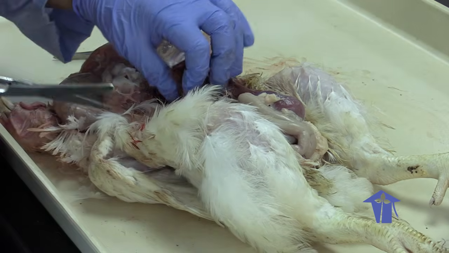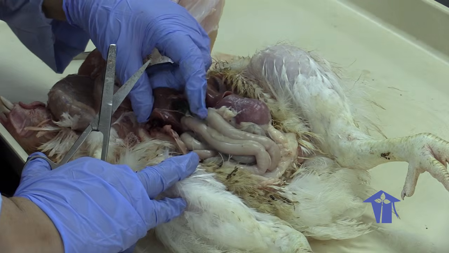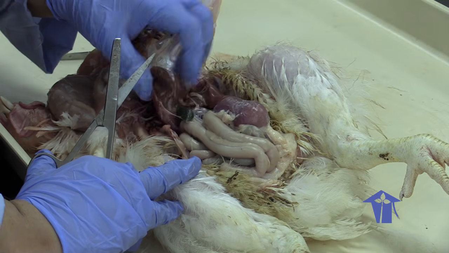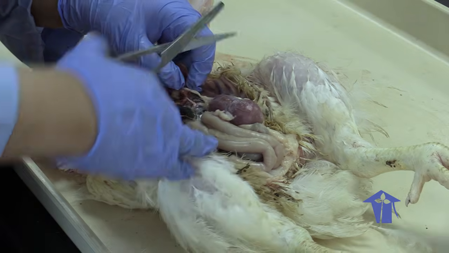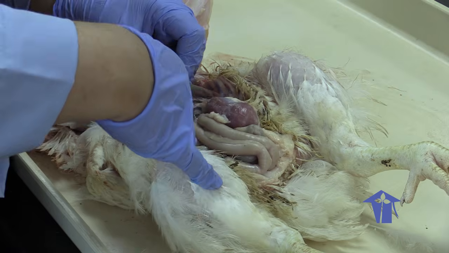So you're seeing that the liver is always very closely associated with the gallbladder because the gallbladder is storing the bile from the liver, right?